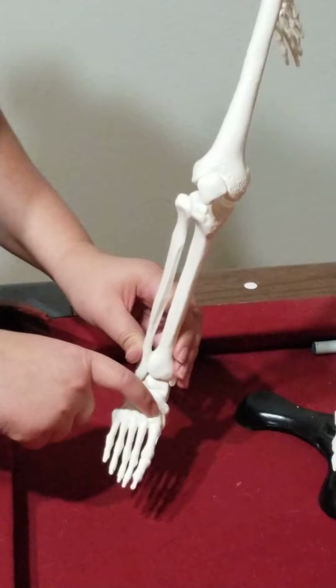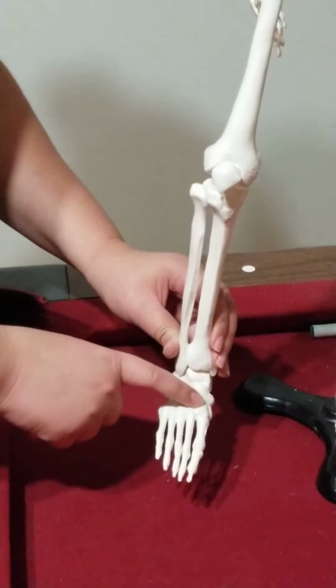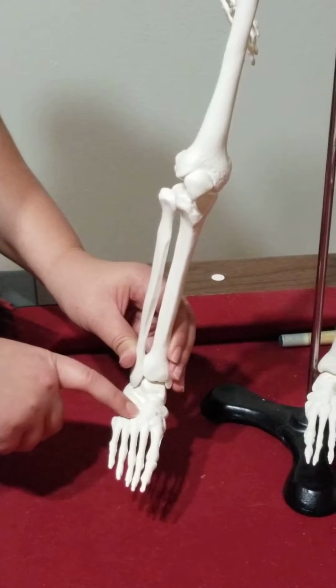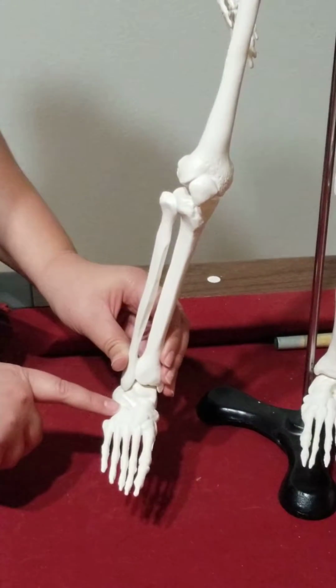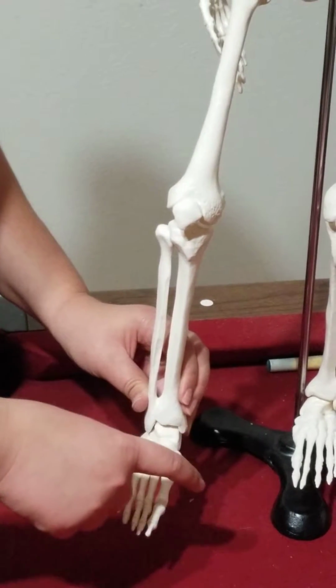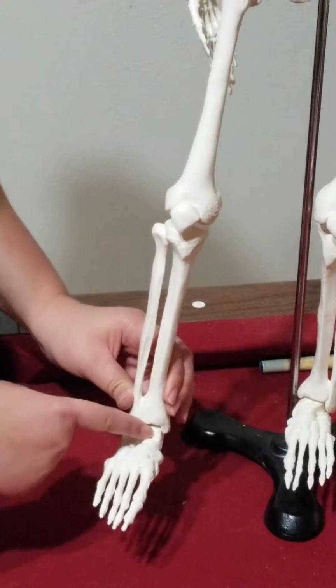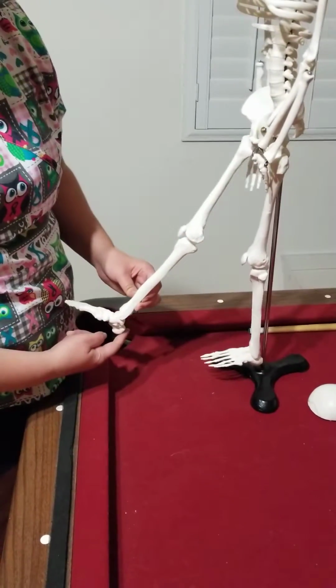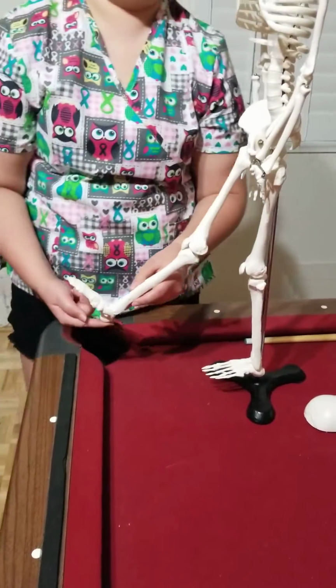We have the medial cuneiform, intermediate cuneiform, lateral cuneiform, and cuboid. And then we have the navicular and talus. And then on the very back right here, we have the calcaneus.